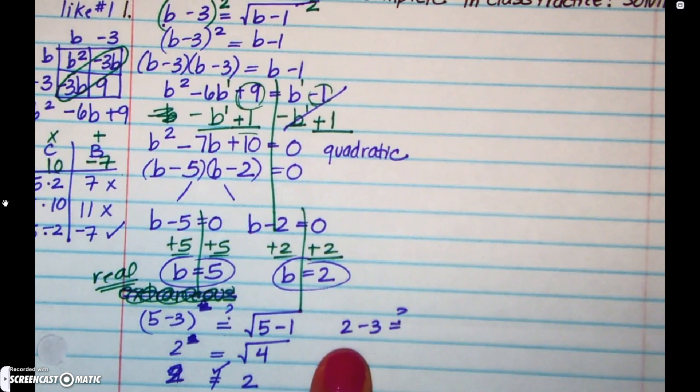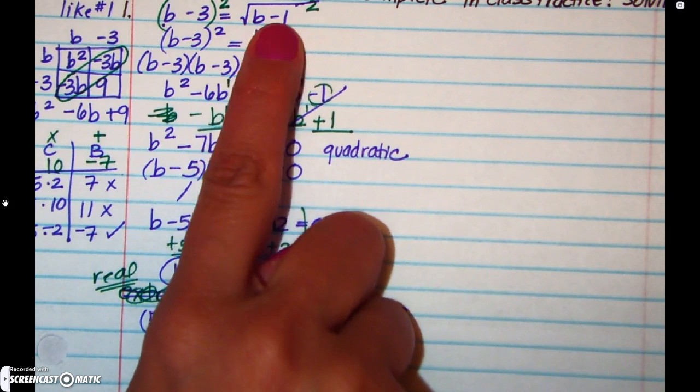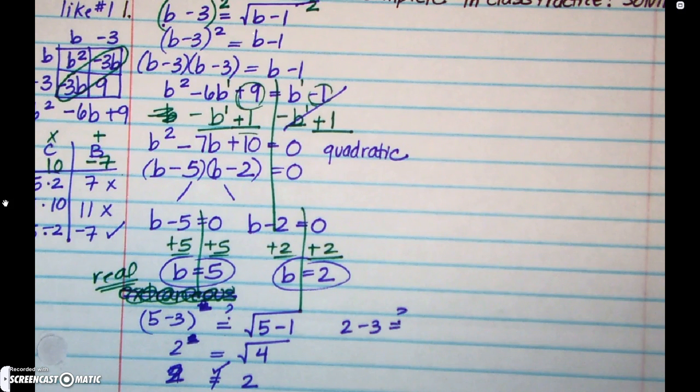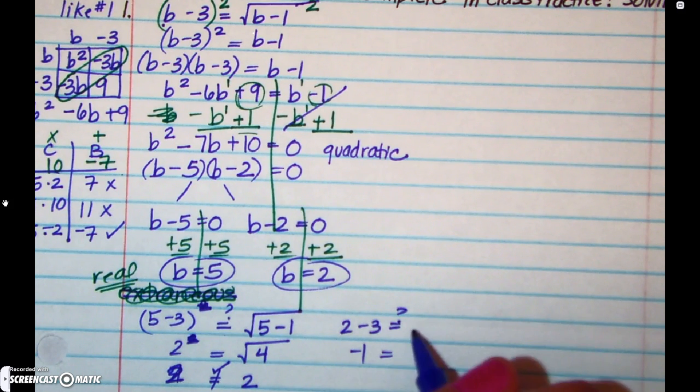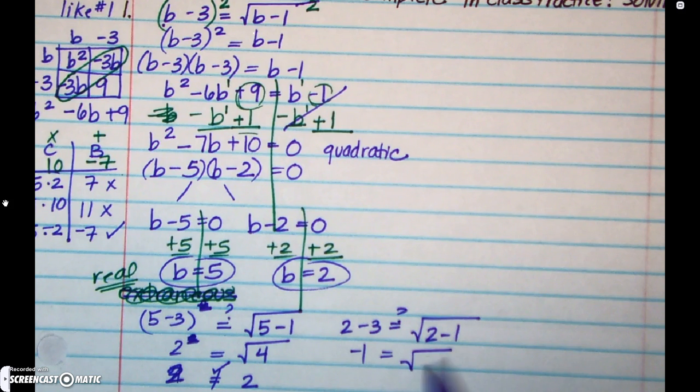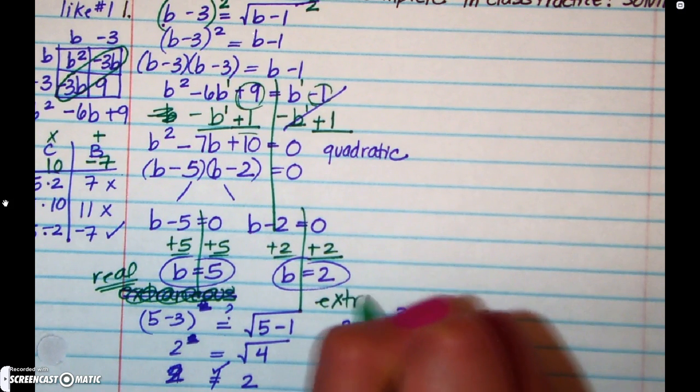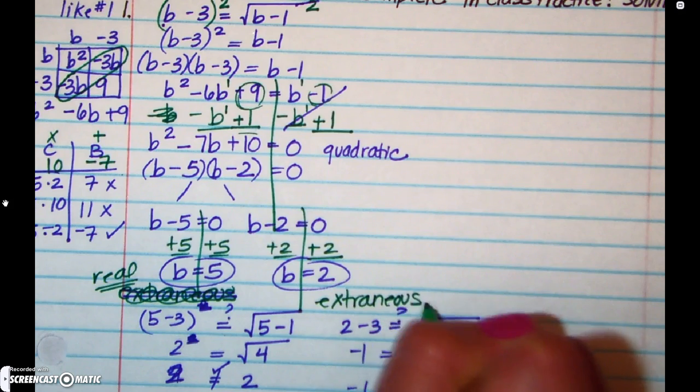Alright, so I substitute in a 2 wherever I see a b. 2 minus 3 is equal to a negative 1, and the question is, is that equal to the other side, which is the square root of b minus 1. 2 minus 1 is 1. The square root of negative 1 is 1. So those are not equal. So b equals 2 is your extraneous solution.